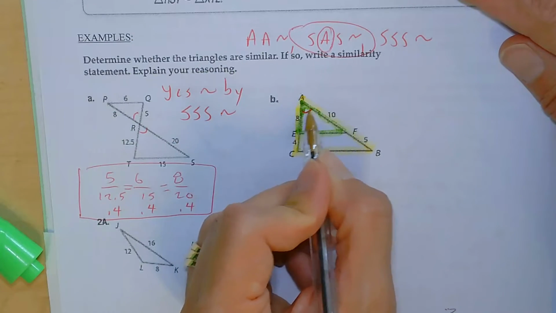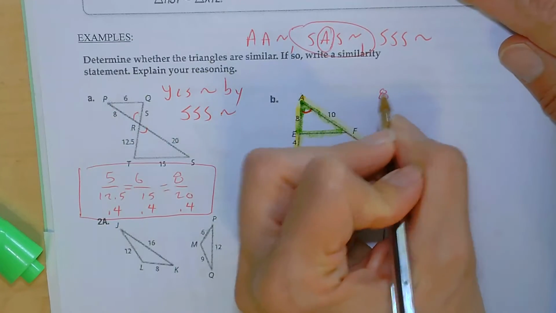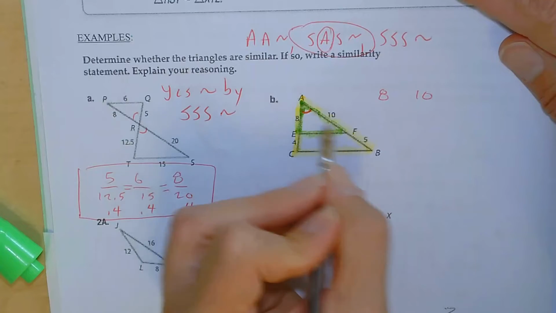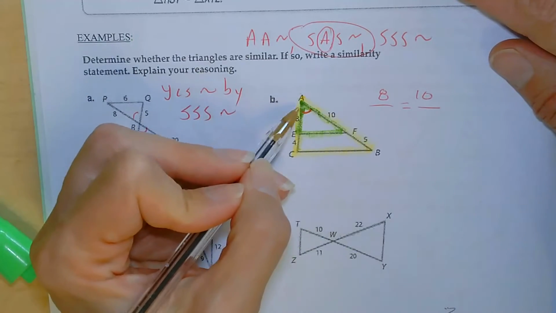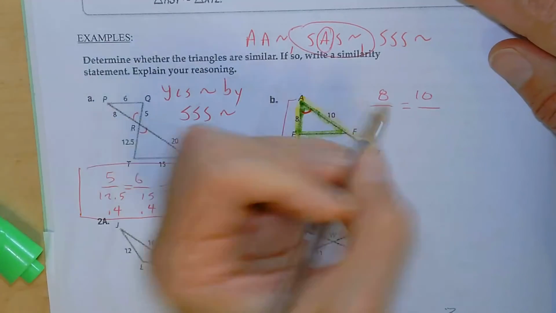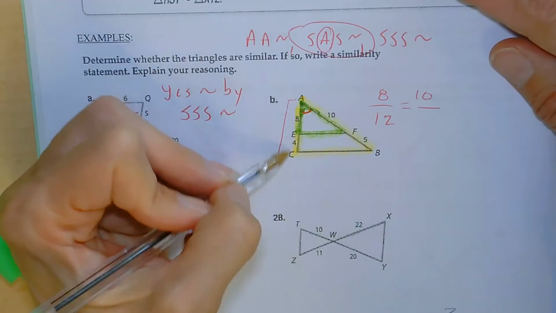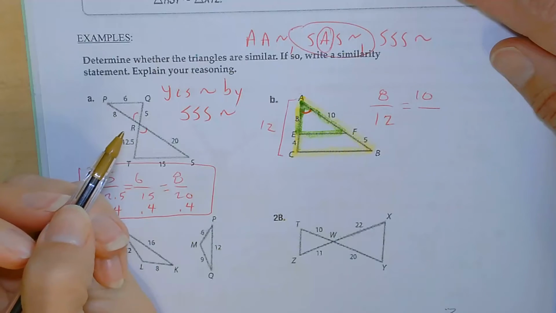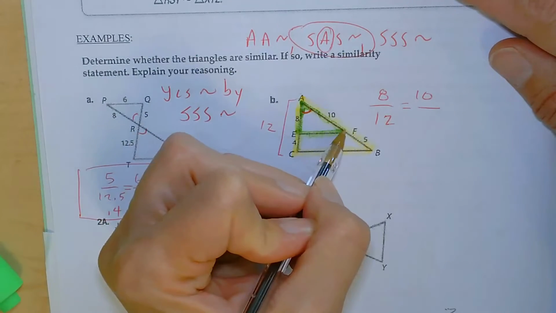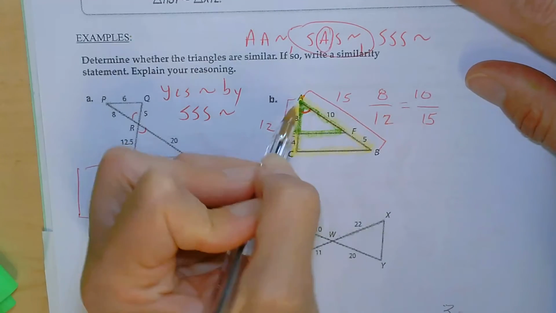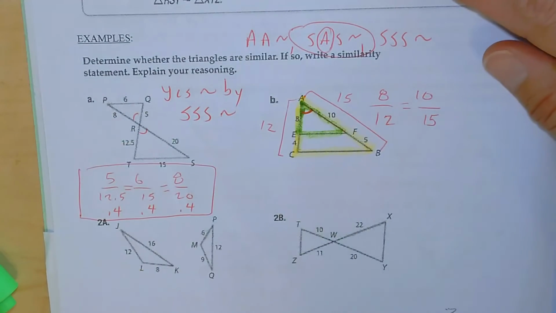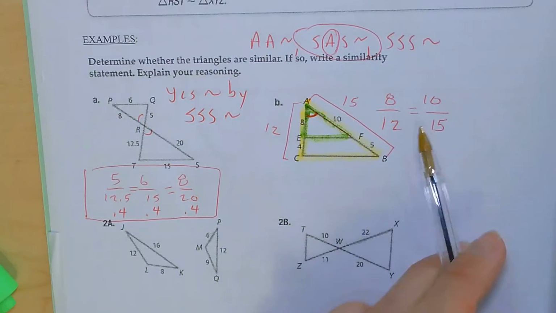So notice that I have the angle here, and I have an 8 and a 10 in the little bitty green triangle. And then I have to put who 8 and 10 go with. Well, 8 goes with 12. So how did I get 12? I added that 8 and that 4. And then who does 10 go with on this side? 10 goes with 15. And then the angle between is congruent, which is going to make SAS, if this works.